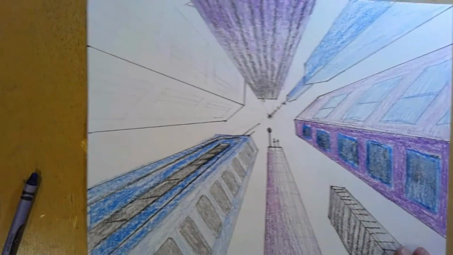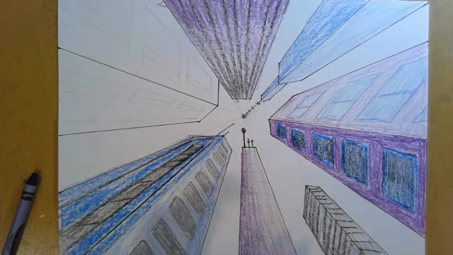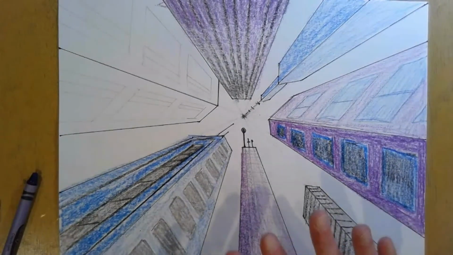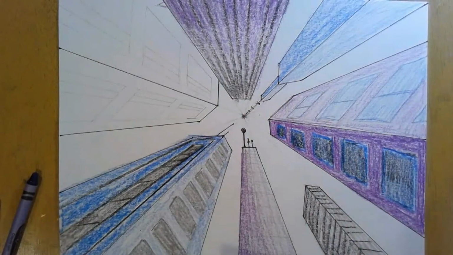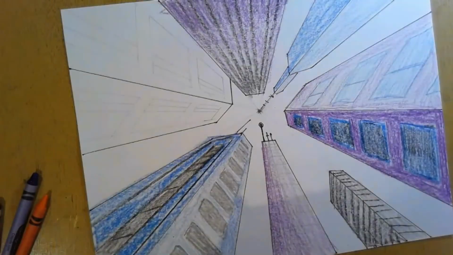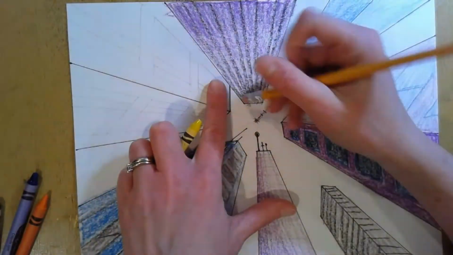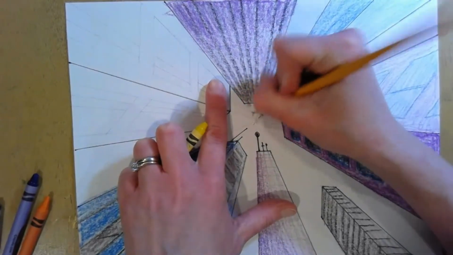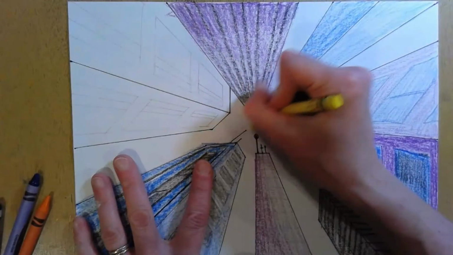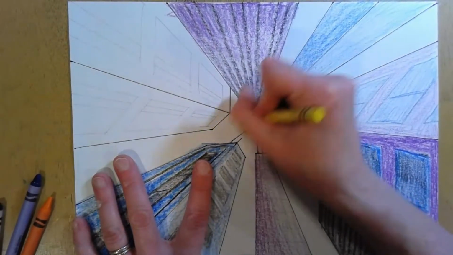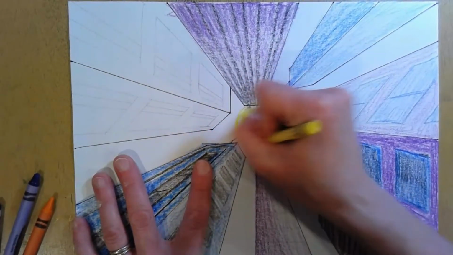So let's go back to this picture. Let's say I wanted to do more of a realistic sky and I really want it to be dynamic. Here I have all cool colors. Let's add in a warm colored sunrise or sunset. Let's see. Oh, thank goodness that wasn't in marker, right? Okay, so let's say in the center, I want to start with some yellow.